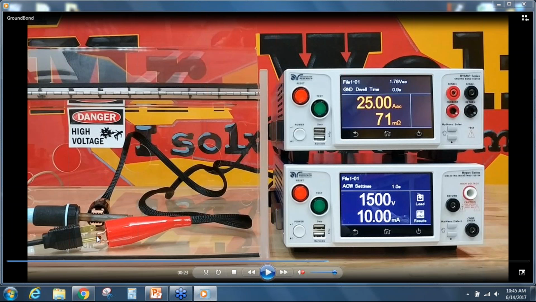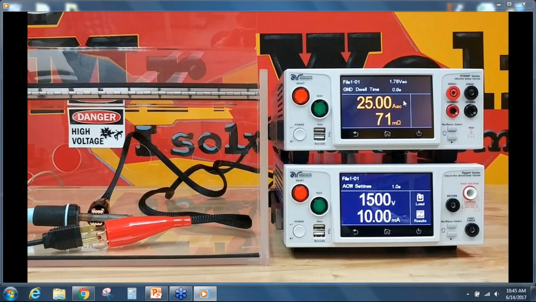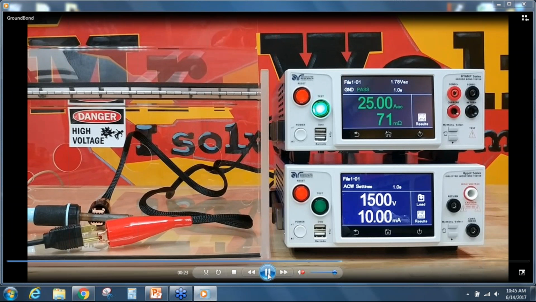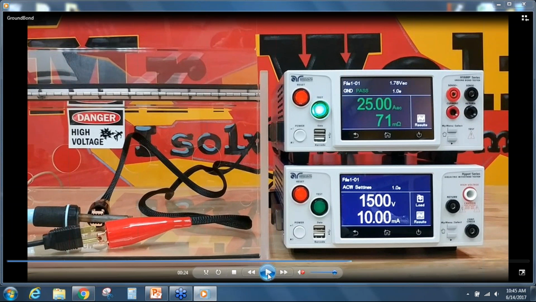So the current is going in the red ground pin, coming out of the chassis of the product, and the ground circuit is able to handle 25 amps of current, and the resistance is 71 milliohms, which is better than the 100 milliohms that some standards specify. So this is how you would pass a ground bond test if you were required to perform a ground bond test on this soldering iron at 25 amps. As long as the resistance stays below a particular ohmic resistance, you get a ground bond pass.